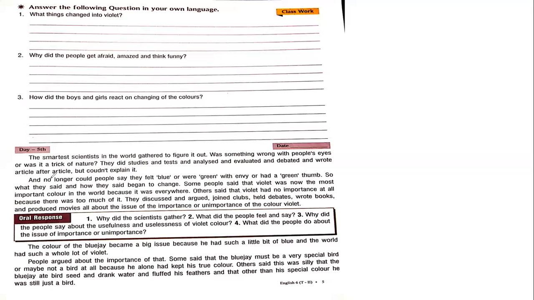To write an article means what? To write an essay, or to write आपके जो अखबार के अंदर जैसे जो छपे हुए जो आते हैं ना, essay, that is called an article. जो magazines के अंदर जो printed आते हैं, that is called an article. जो newspapers में आते हैं, that is an article. So people were continuously writing articles in newspapers, in magazines, but couldn't explain it. But nobody knew कि ऐसा क्यों हुआ. लोगों को सबको पता था कि ये हो रहा है, पूरा world is turning violet, but they did not know the reason behind it.